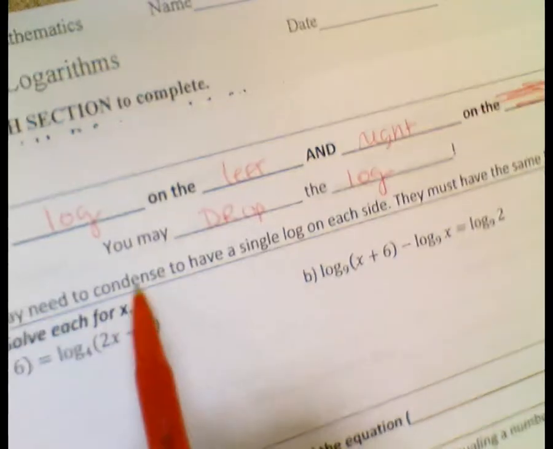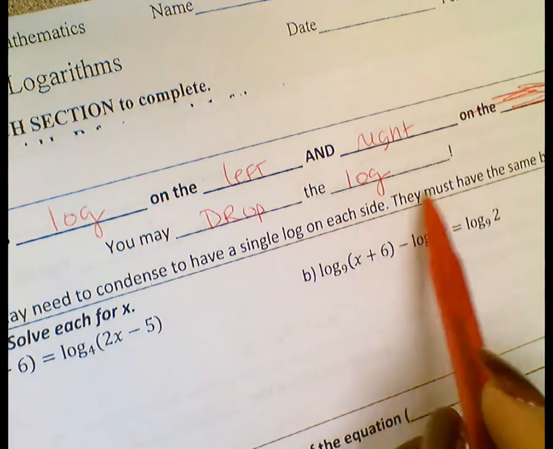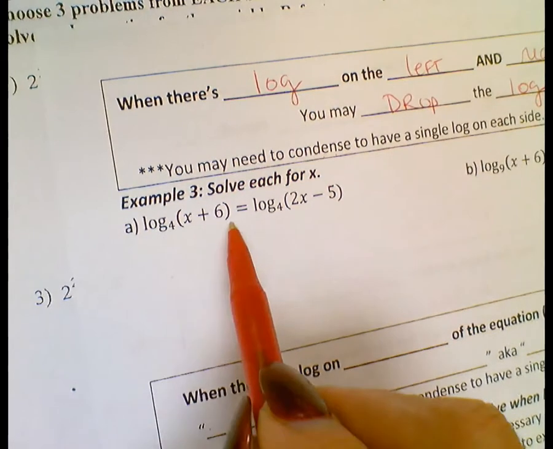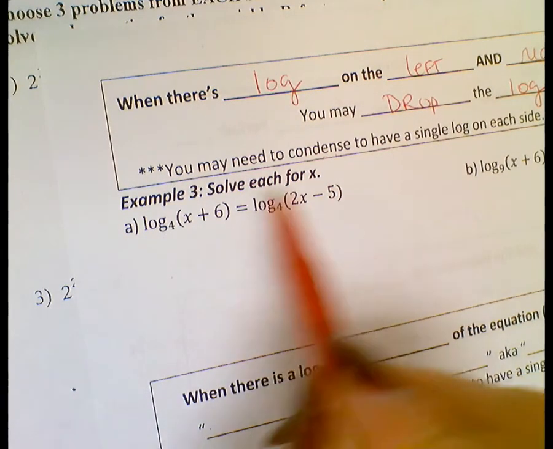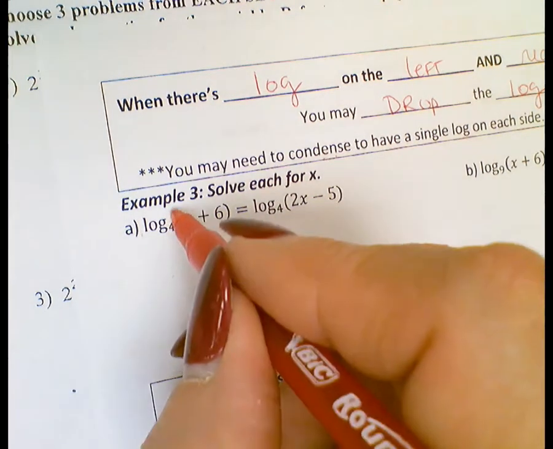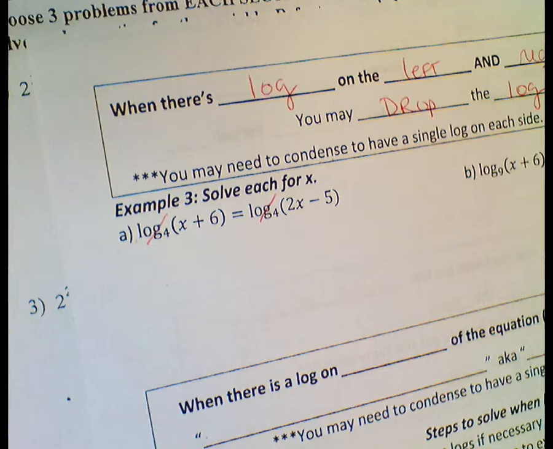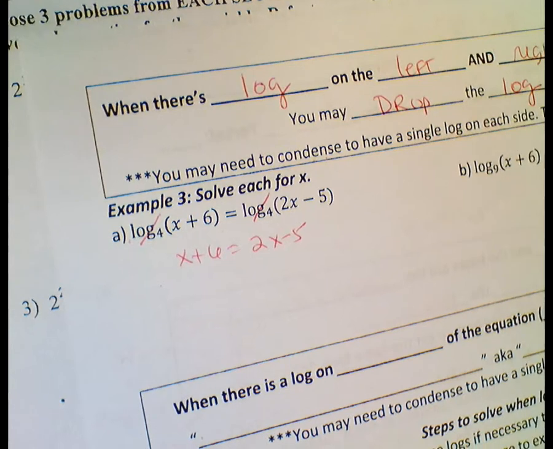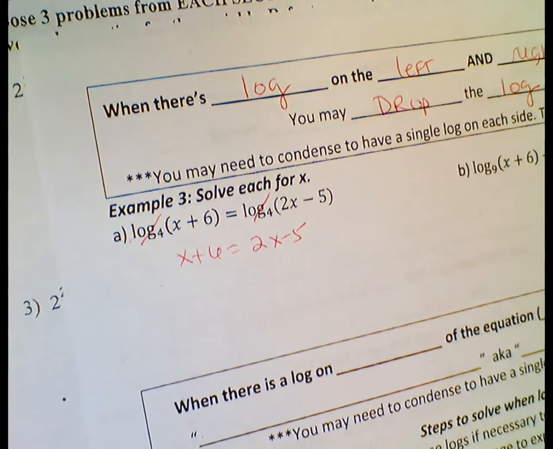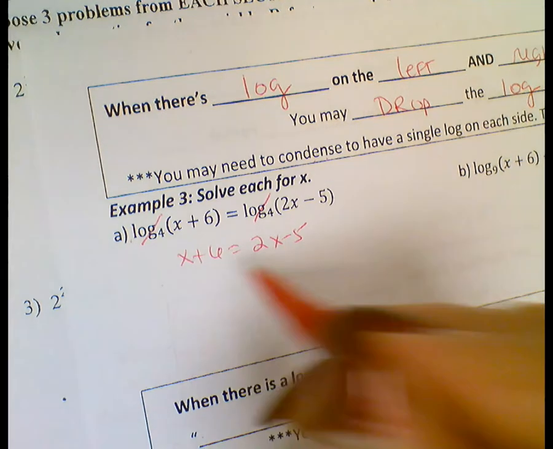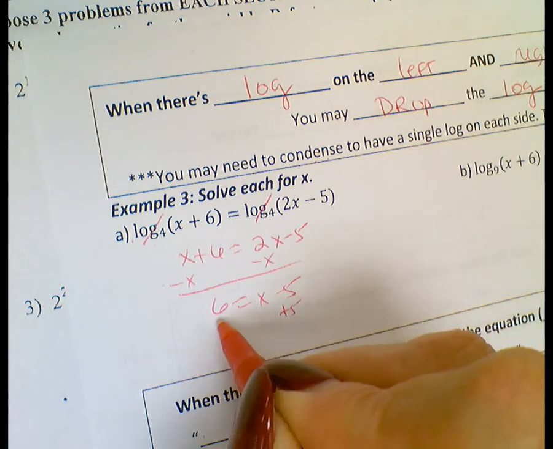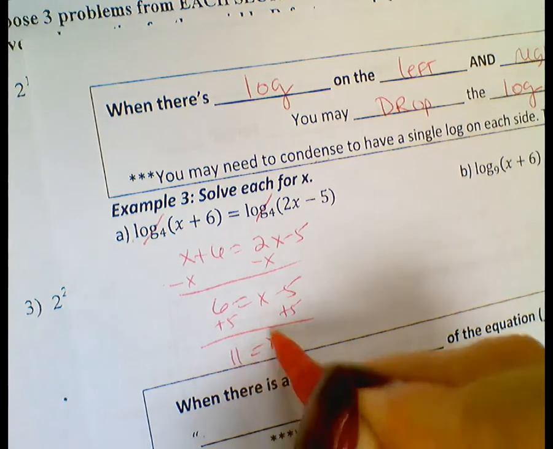Now it does say you may need to condense to have a single log on one side, and they must have the same base to do this. That's going to happen in B. But in A, do you see how you have a log on the left-hand side and a log on the right-hand side? As long as there's no number out front of these and they have the same base, you can drop them. And you're going to set x plus 6 equal to 2x minus 5. Then solve for x. If we're solving for x, let's subtract an x and then add a 5. So x is 11. That's it.